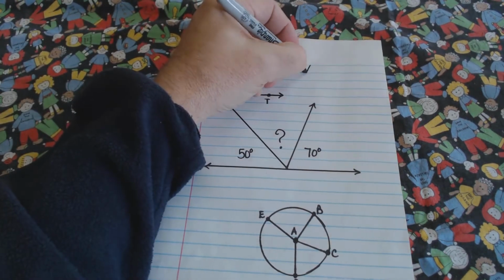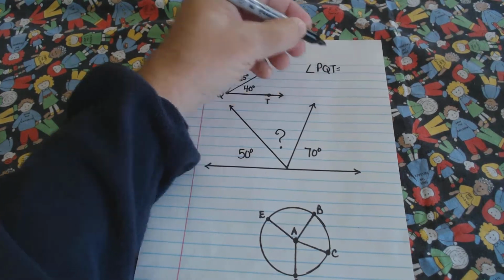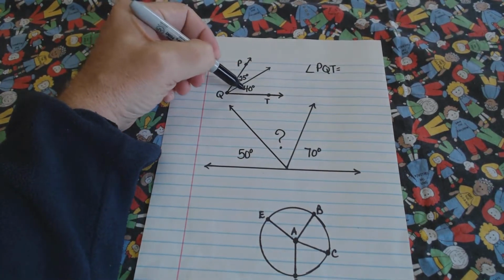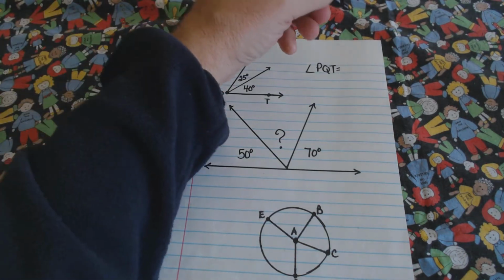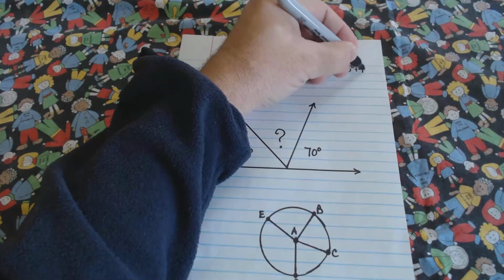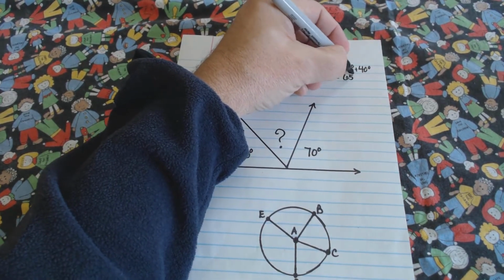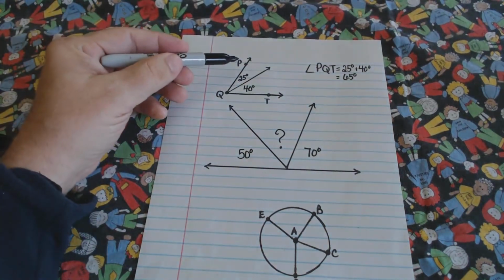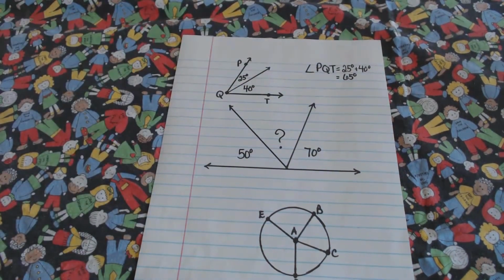So if we want to know the measurement of angle PQT, all we have to do is add these two measurements together, and that will tell us what the whole thing is. So that would be 25 degrees plus 40 degrees. And of course, that would be 65 degrees. So the angle PQT measures 65 degrees.